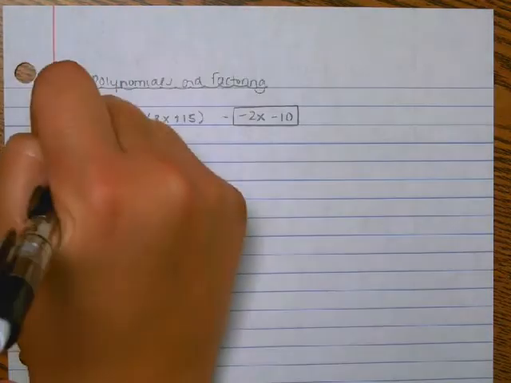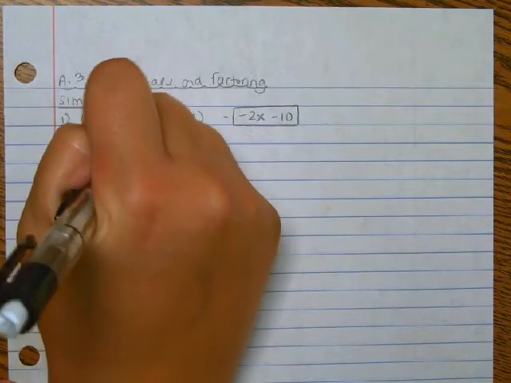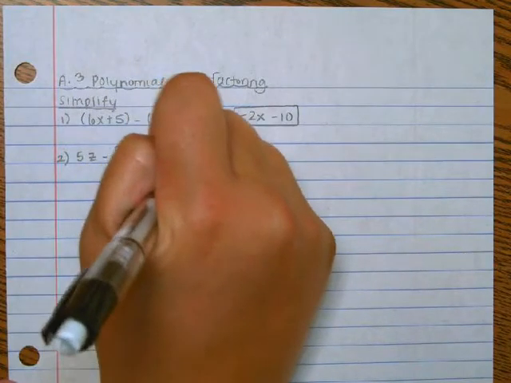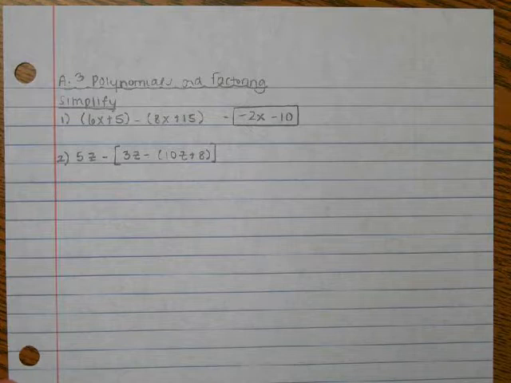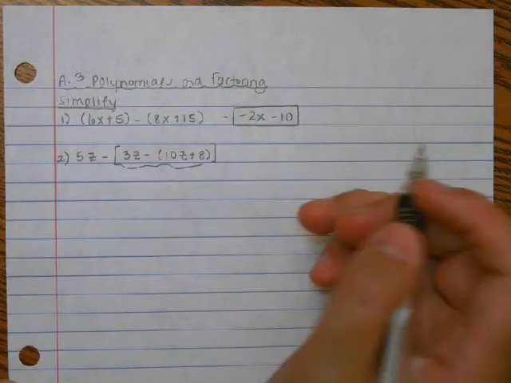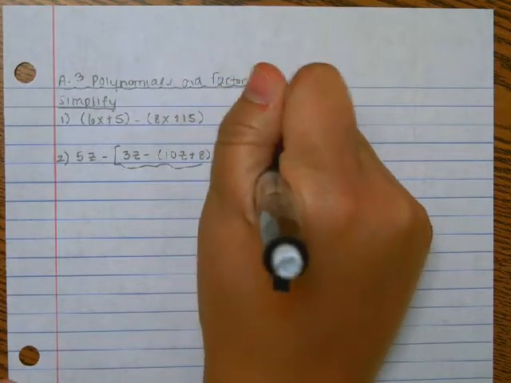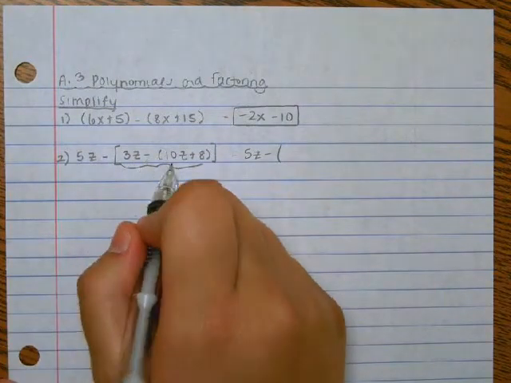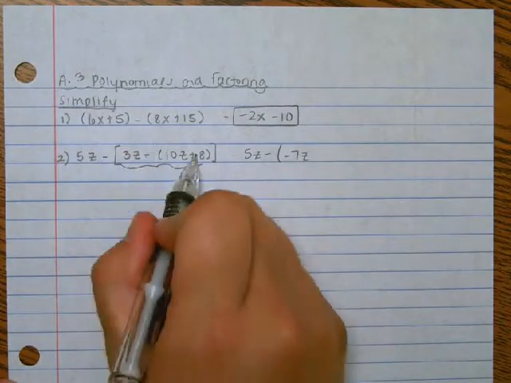Okay, if it's one that's a little bit more complicated, I have some brackets and parentheses, so make sure you follow your order of operations. I'm going to combine what's in here first. So I have my 5z still out there, minus, and then inside my bracket I would have 3z minus 10z, which is negative 7z. And then this becomes minus 8.